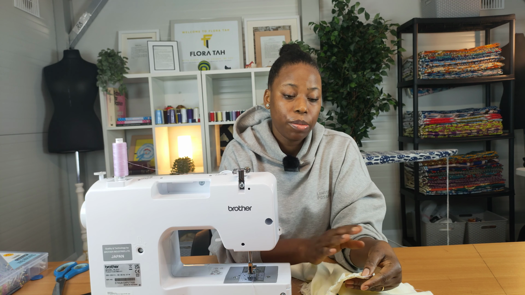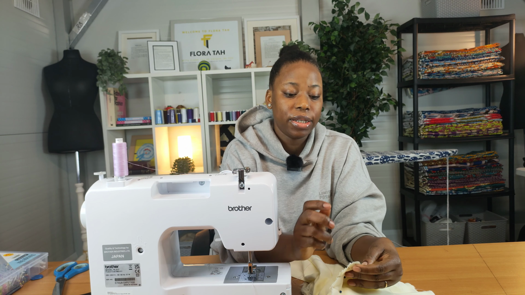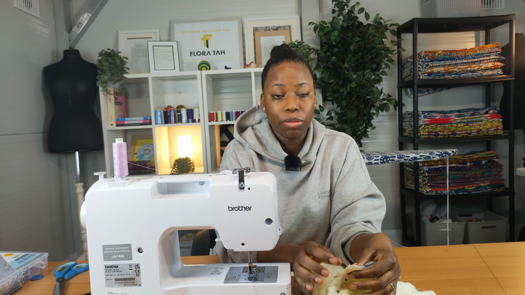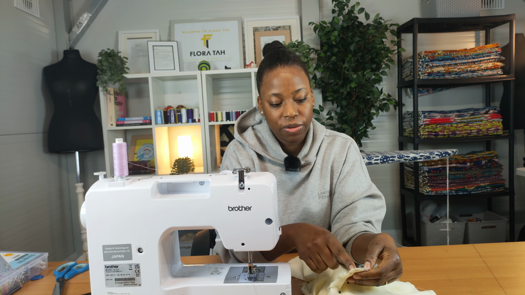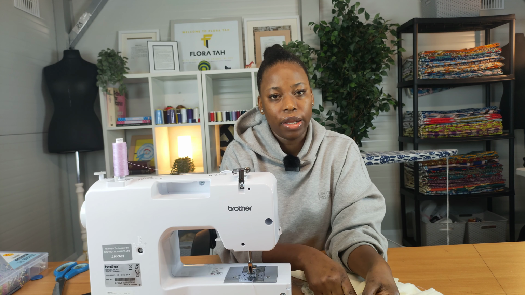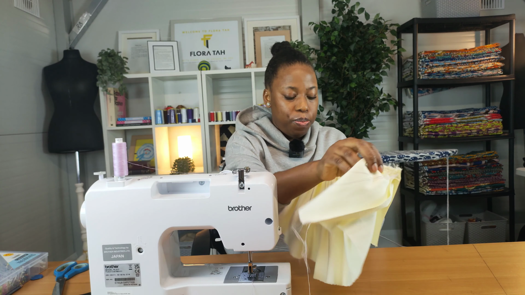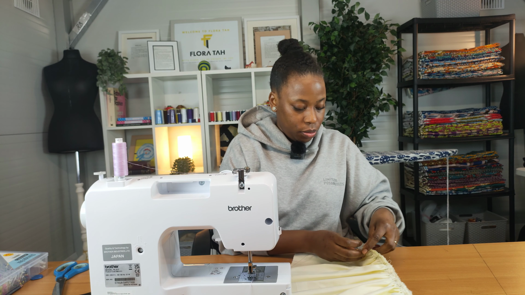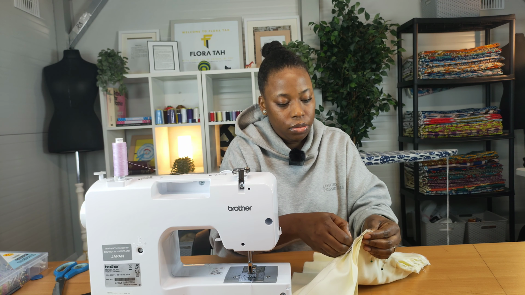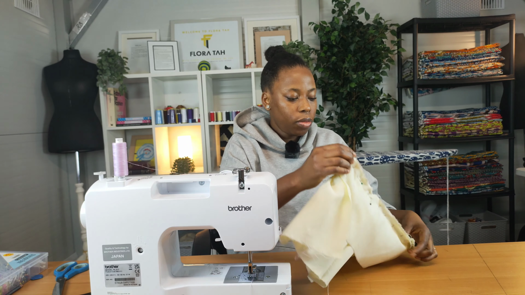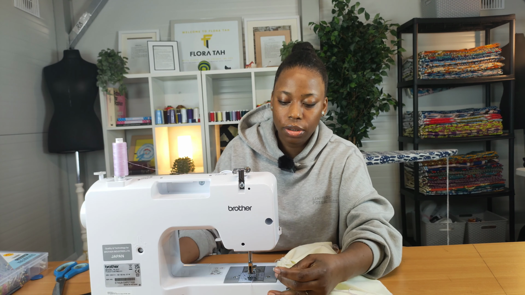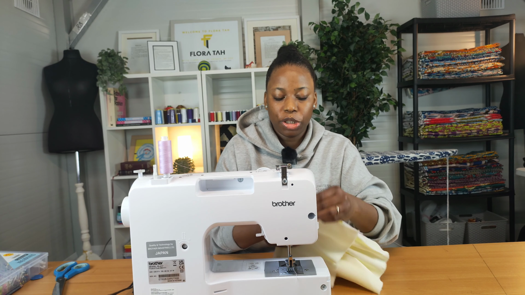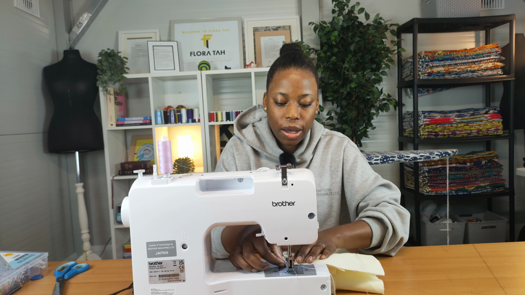You can also do a temporal stitch by hand and then take out your pins, but I'm just going to sew with the pins. So I'll transfer them to this side and then I'm going to sew. Okay, so that's it done. I'm just going to go then to my machine, place it down.